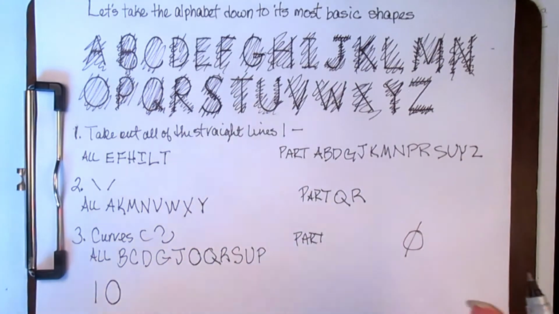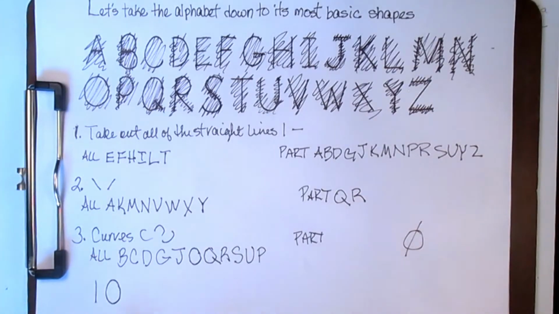And just an experiment for you to try is try doing this very same thing with the lowercase and see what you get. I'll go ahead and tell you, I did it. I get the very same thing. So your straight lines will be masculine, and your circular lines or curvy lines will be feminine.